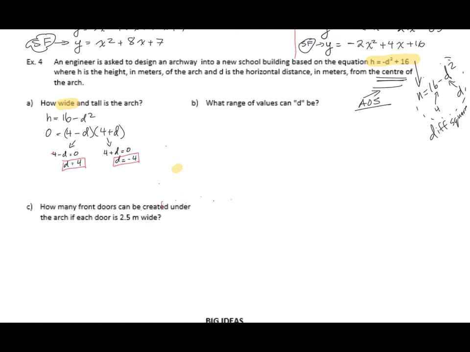Now, based on that, if we wanted to calculate our axis of symmetry for this, notice it's no longer x, it's d equals, and then we have 4 plus negative 4, and then we're going to divide that by 2, and that ends up being our d is equal to 0.